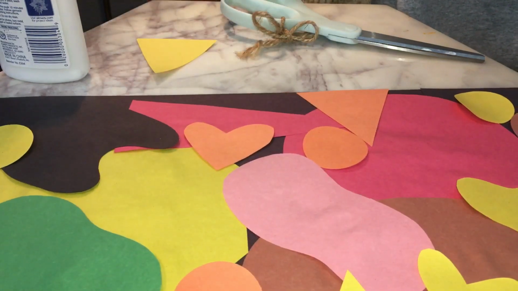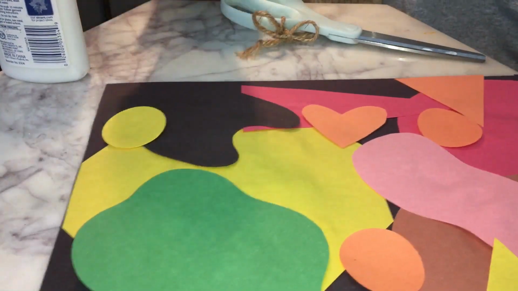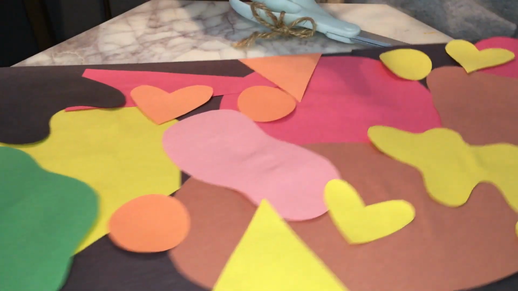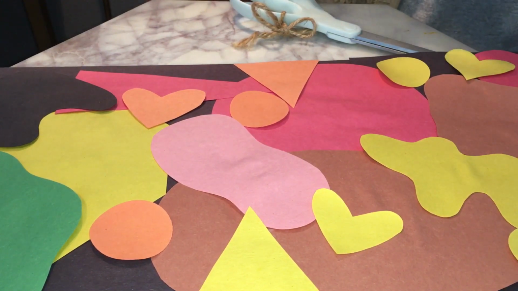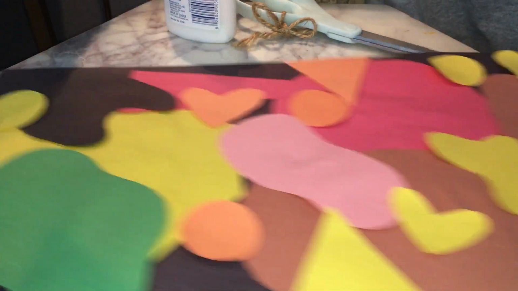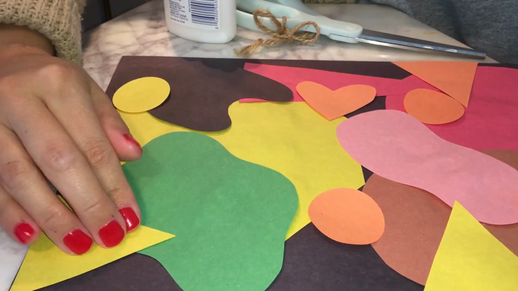Okay, awesome. Okay, so now I think I'm done. I'm gonna add one more there. I'm just gonna go in and make sure that all the pieces are glued down correctly, because I see some that are wanting to lift, and I want them all to be pressed down.